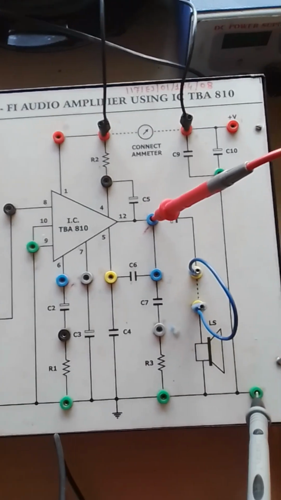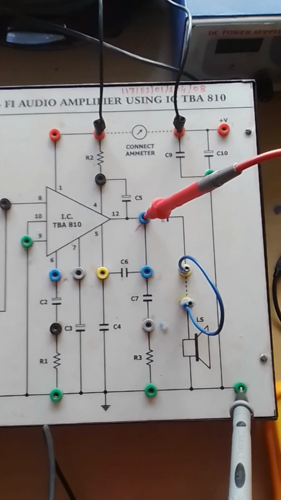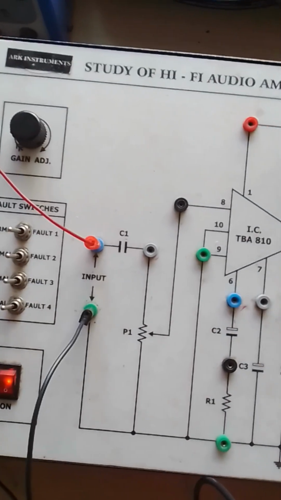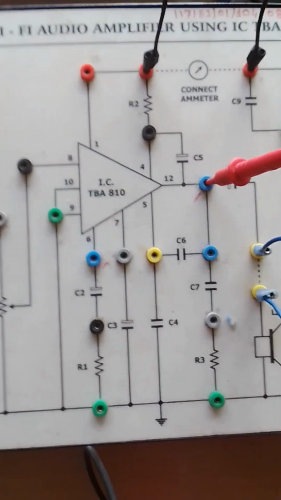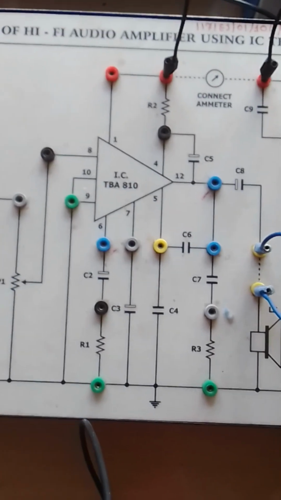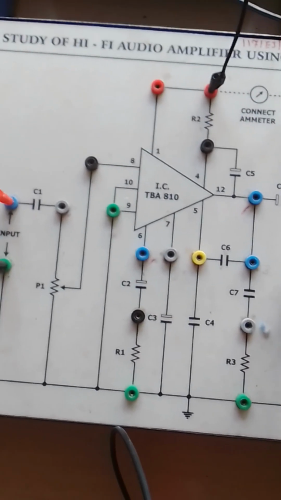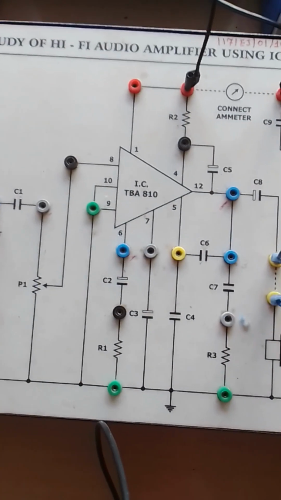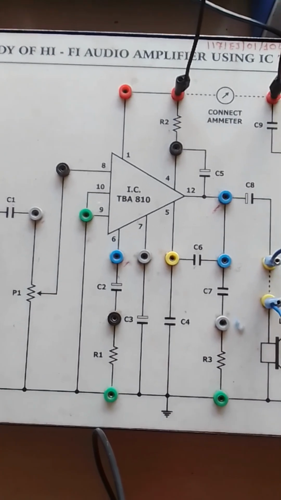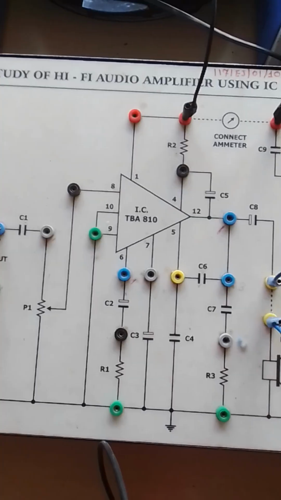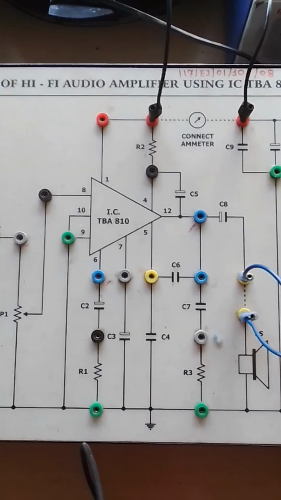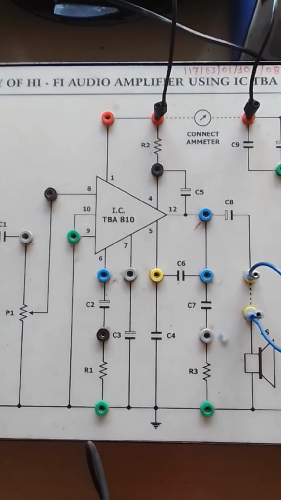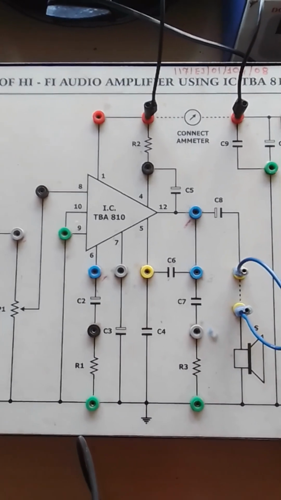Then we can see for fault number 4. So here this is the normal sound, and when fault 4 is given, we get again no output. So as we get no output, that means we can say that there is problem in the loudspeaker, and the remedy can be that speaker has to be replaced.